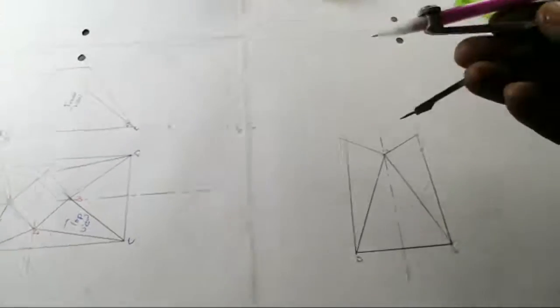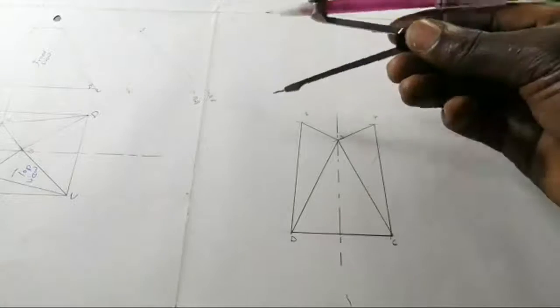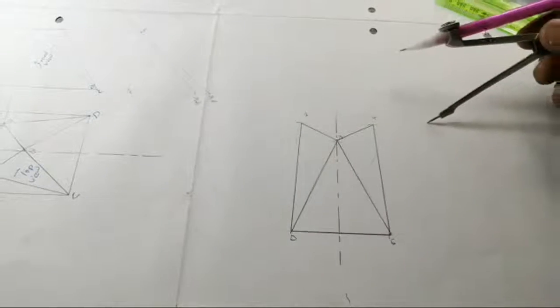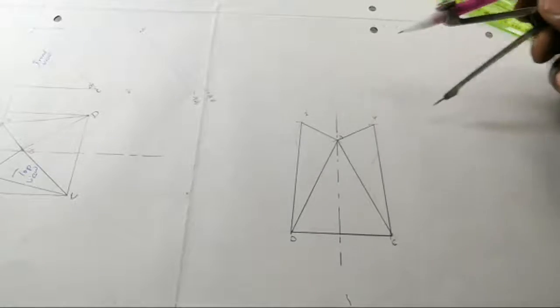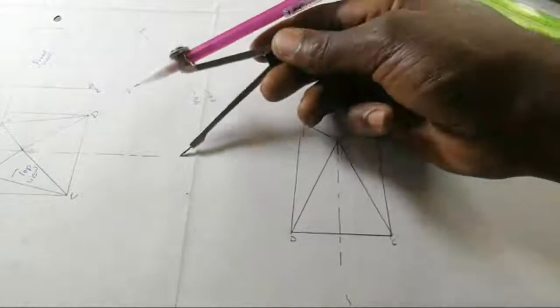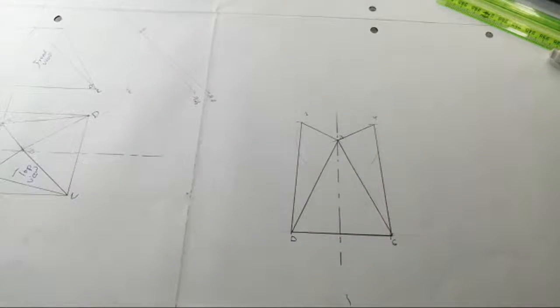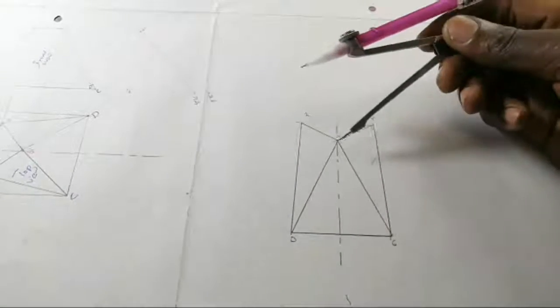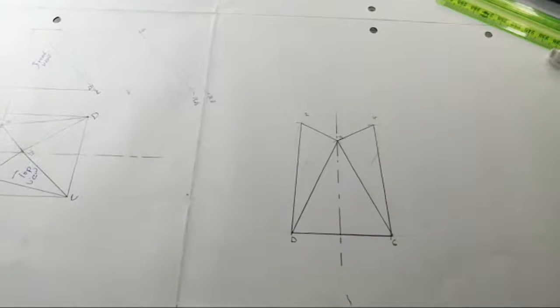Because now along these arcs that we've just struck, we must get point 1. And again, we must get point 1, because we're having 1, 2, 3, 4 right from our top view. So how do we get point 1?